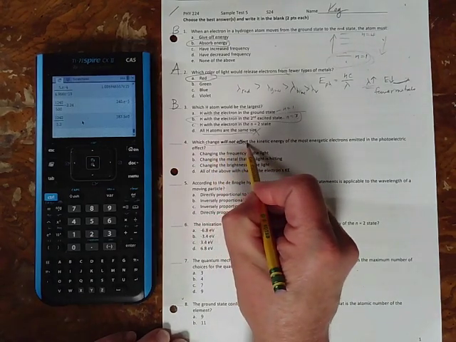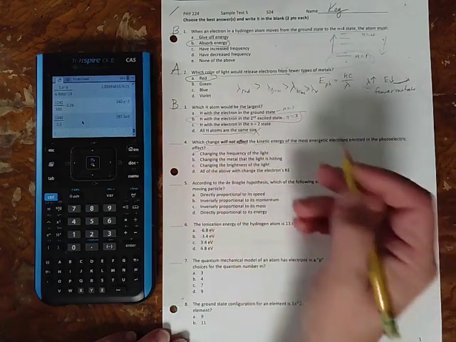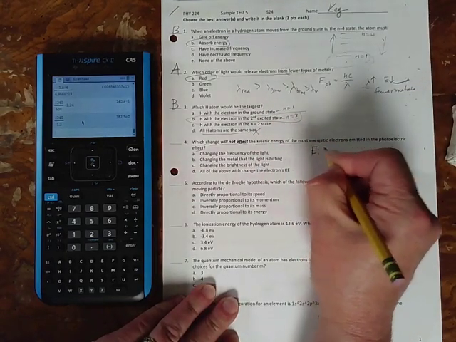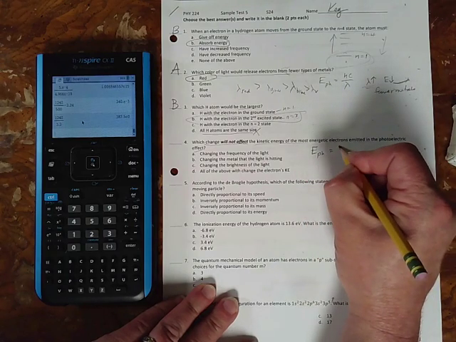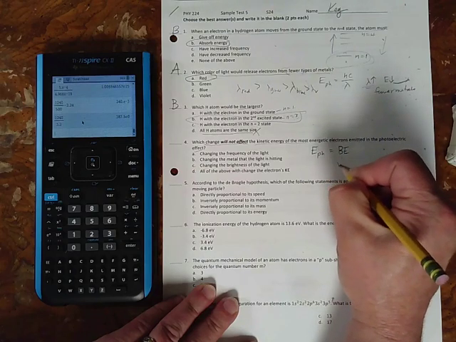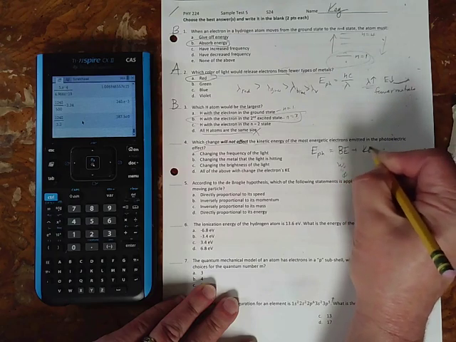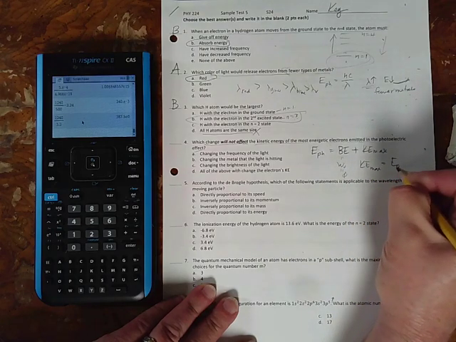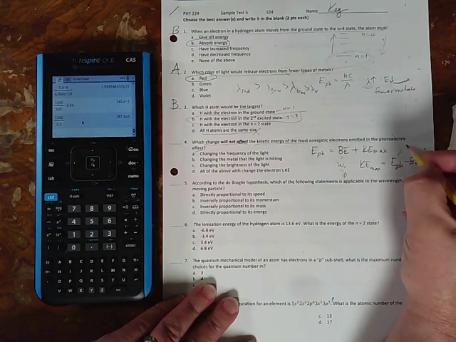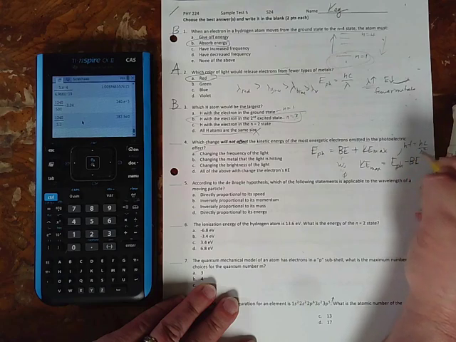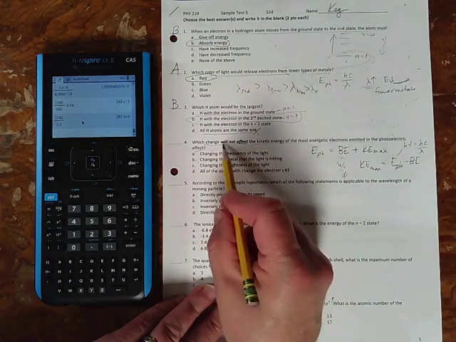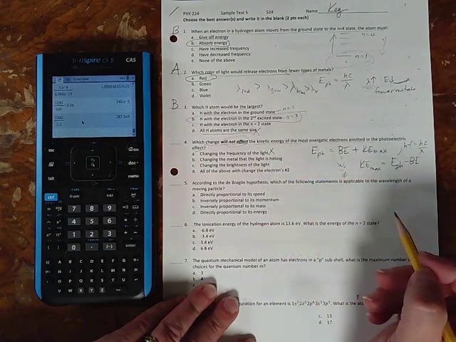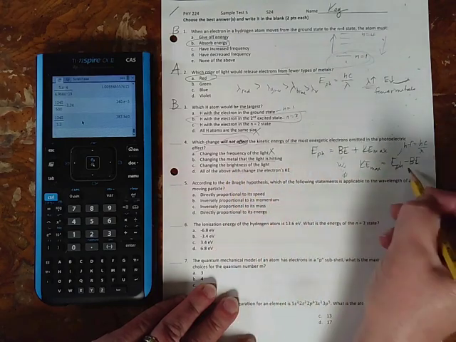Which change will not affect the kinetic energy of the most energetic electrons? Okay, so we have the kinetic energy of photoelectrons, Ke max, in the equation where we said E of the photon is equal to the binding energy or the work function, or in lab it was called phi, plus Ke max. And so Ke max is E photon minus the binding energy. E photon, remember, is h times f, which is hc over lambda. Okay, so which will not affect the Ke? Well, changing the frequency is inside of E photon, so that one is not true. It will affect it. Changing the metal affects the binding energy, so that one's not true.